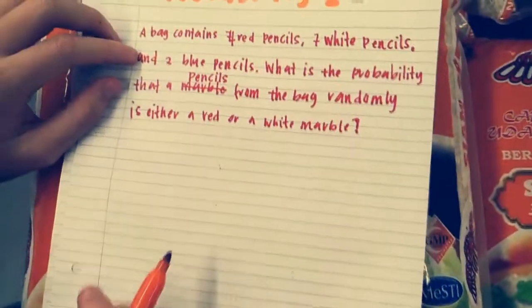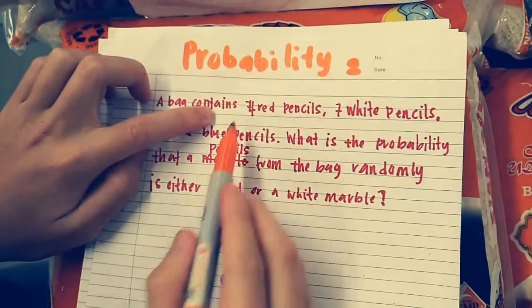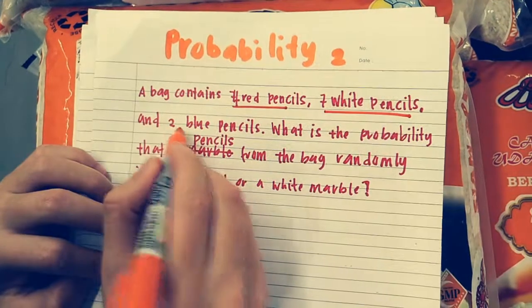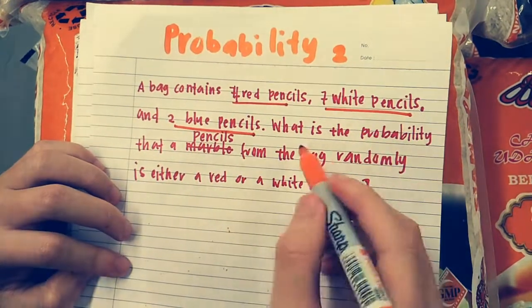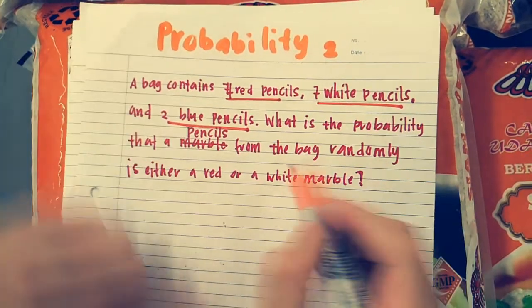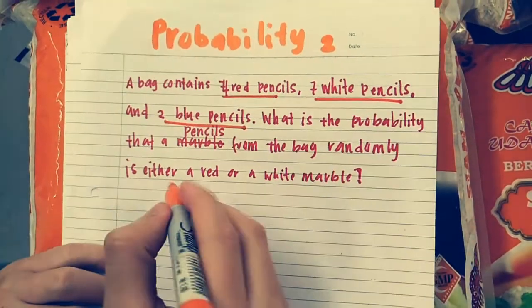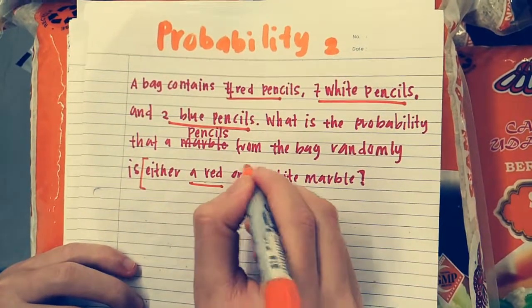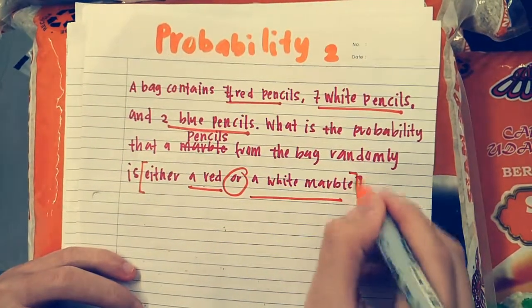So, for the next question, a bag contains 4 red pencils, 7 white pencils, and 2 blue pencils. The question asks, what is the probability that a pencil picked randomly from the bag is either a red or a white marble?